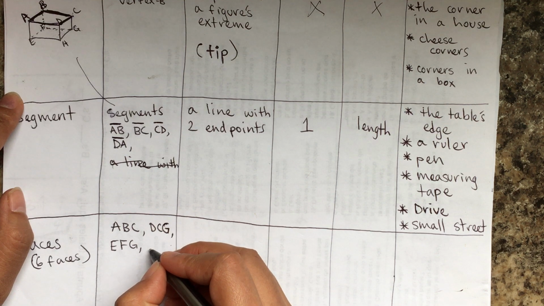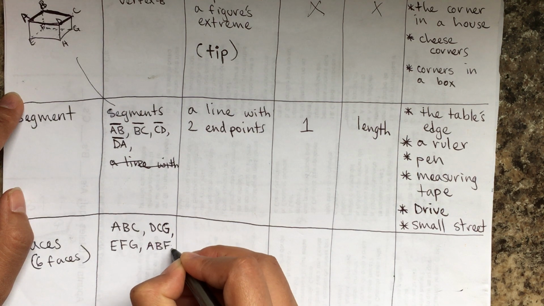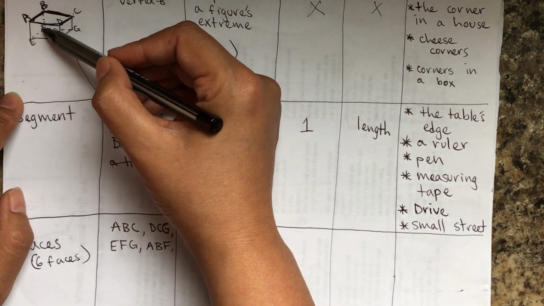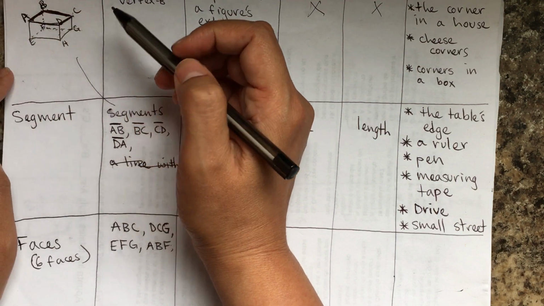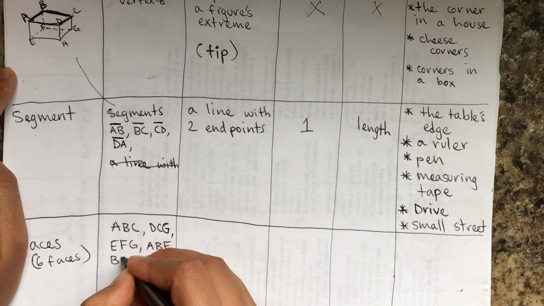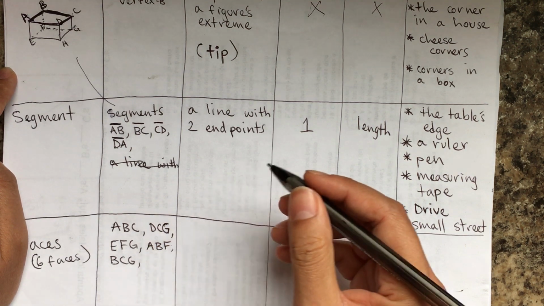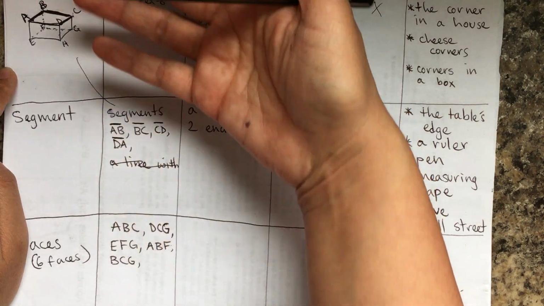Maybe another one could be ABF. Oh, that's the one on the left. The other one, BCG. So BCG is the one in the back.